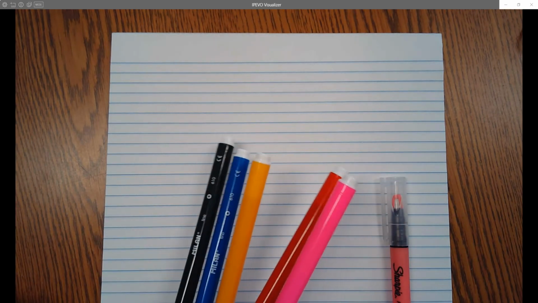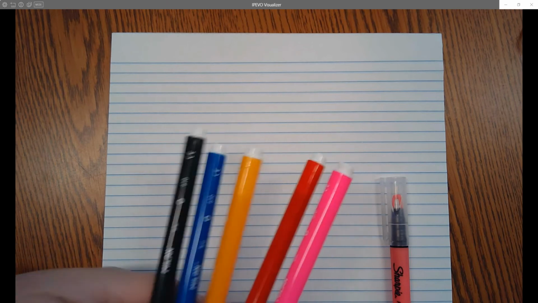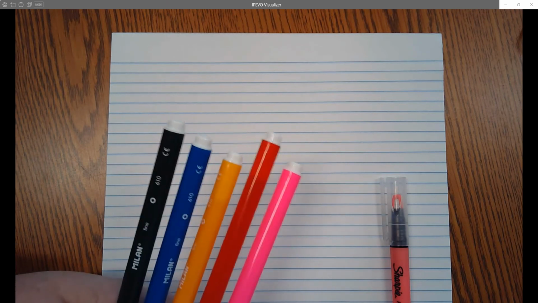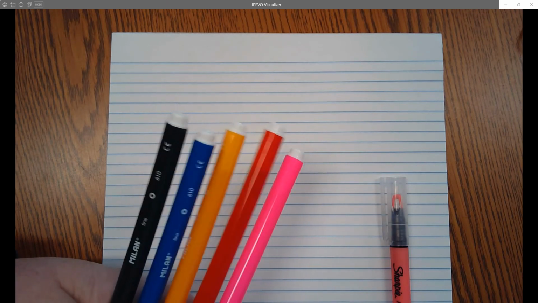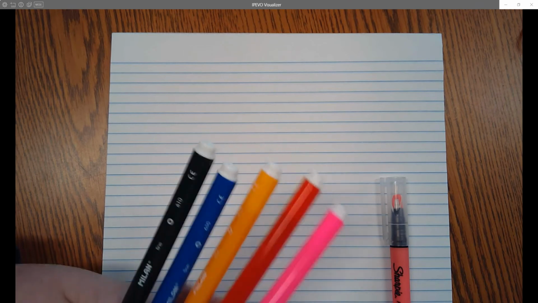For today's notes, I have a highlighter, some paper to write with, and a few different colored markers. If you don't have different colored markers or pens or colored pencils, it's okay. I'm just using these to provide more of a visual.